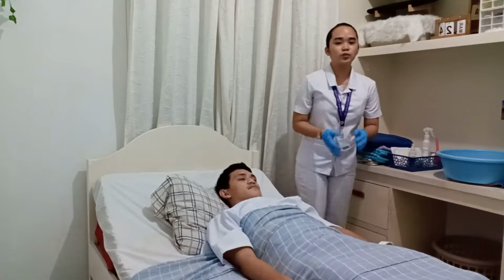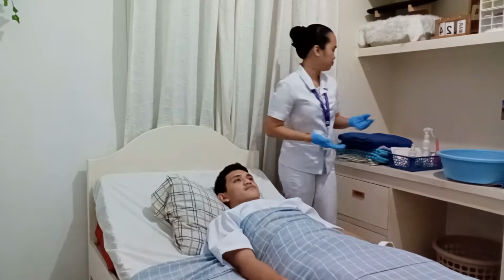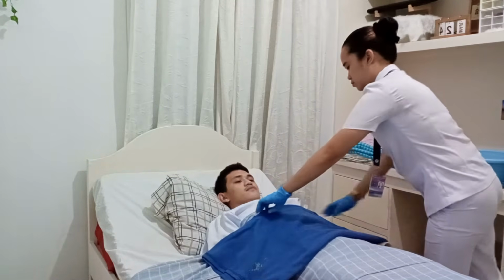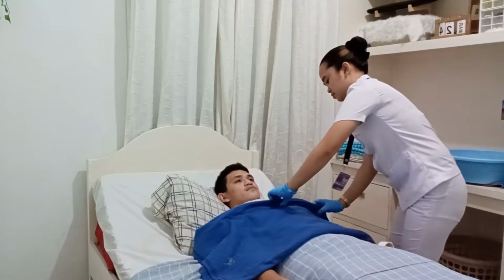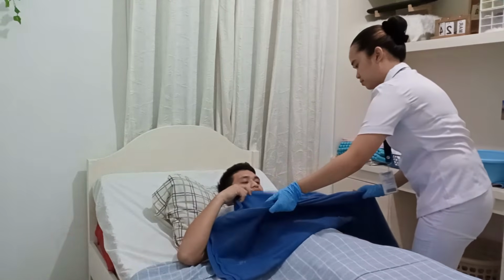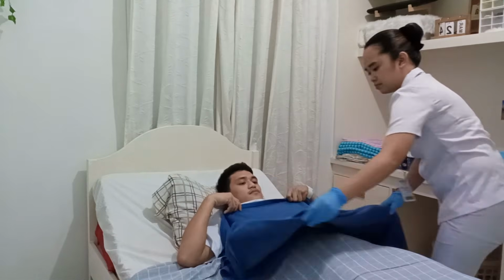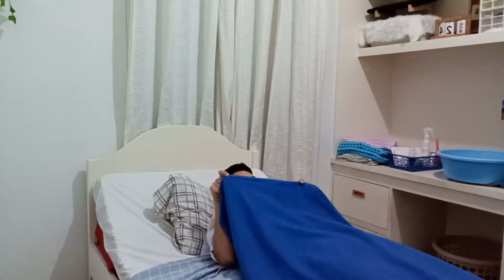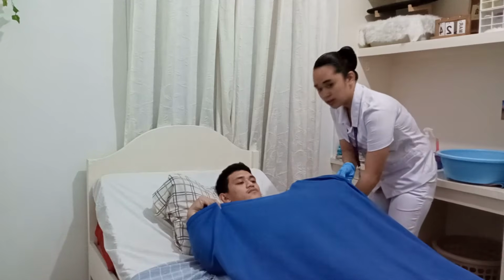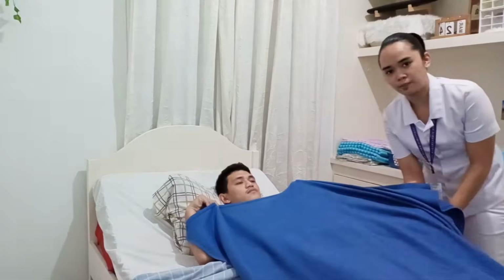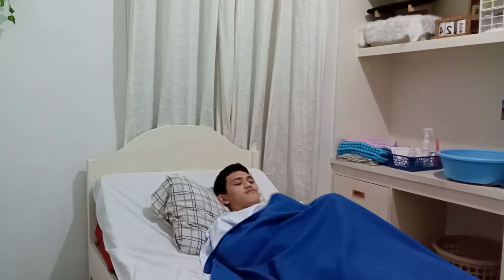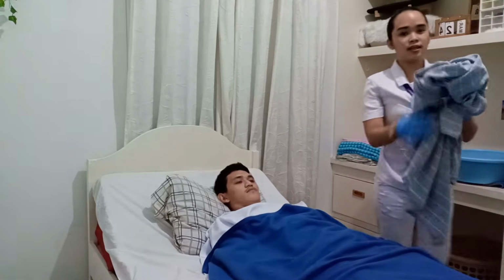Okay. So now I'm going to place the bath blanket over the patient. Okay, Mr. Patrick, can you hold this for me, please? Okay. And now I'm going to remove the soiled top sheet. This is to ensure warmth, privacy, and comfort to the patient. And then I'm going to place this on the hamper.